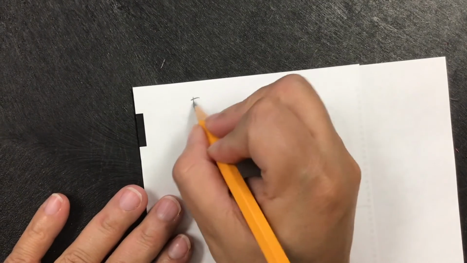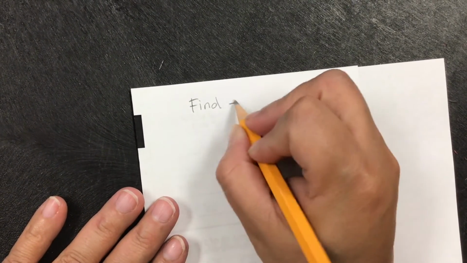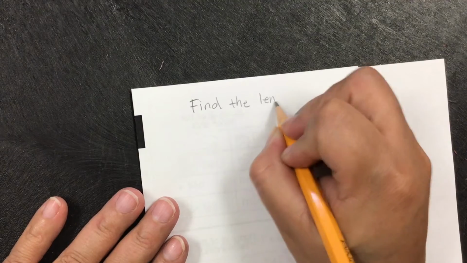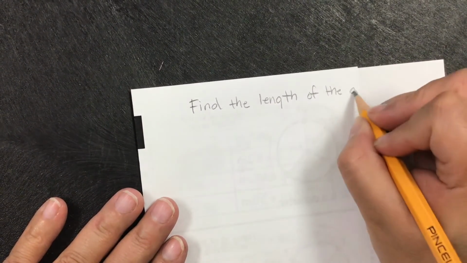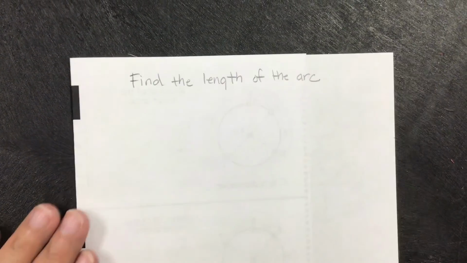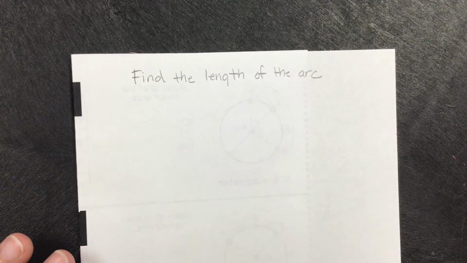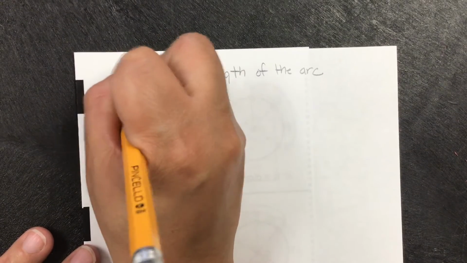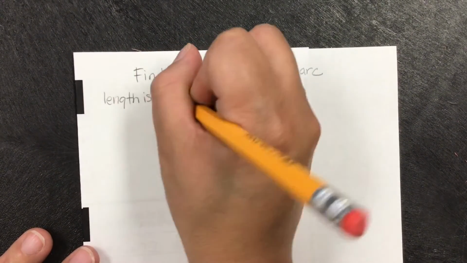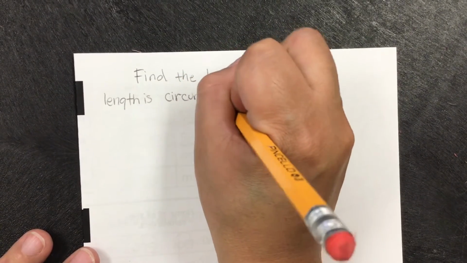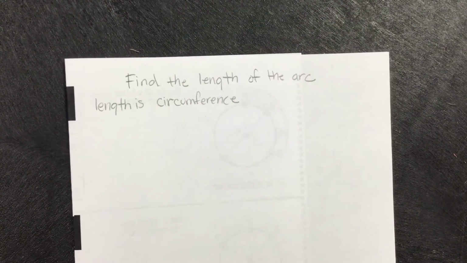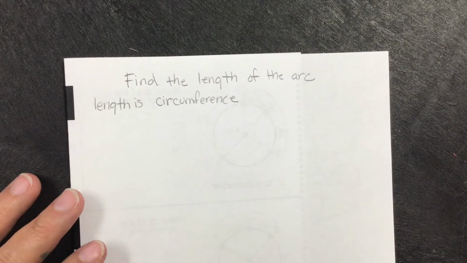On the back, if you don't mind, I forgot to write an example of one of the problems that's on your homework assignment. It says find the length of the arc. Remember, length in a circle is called circumference, so what we need is the circumference of the whole circle.